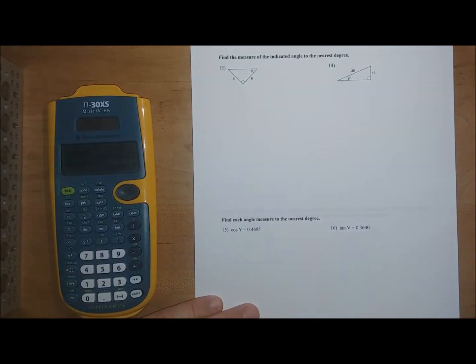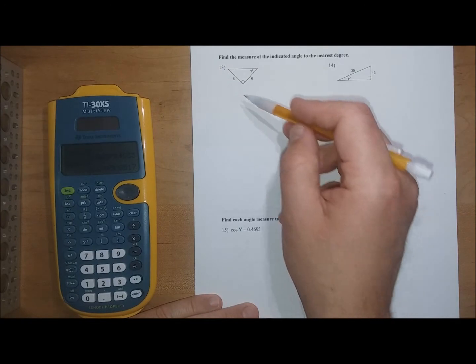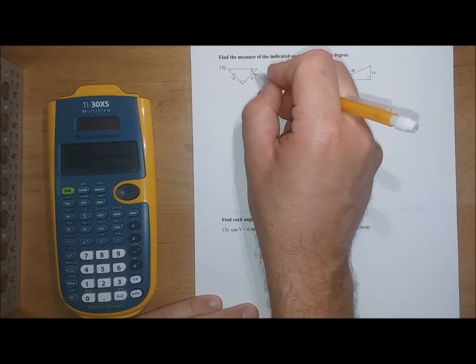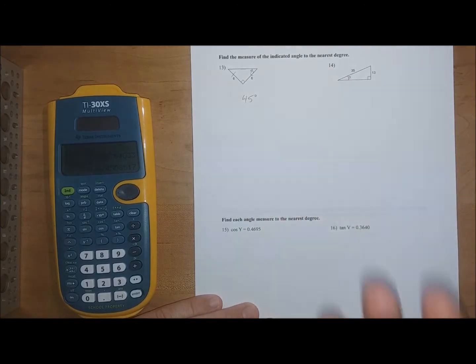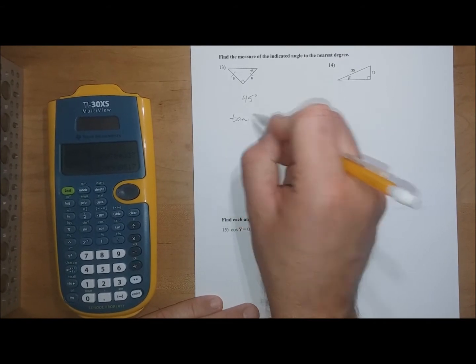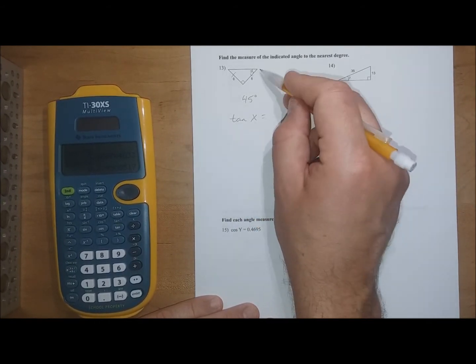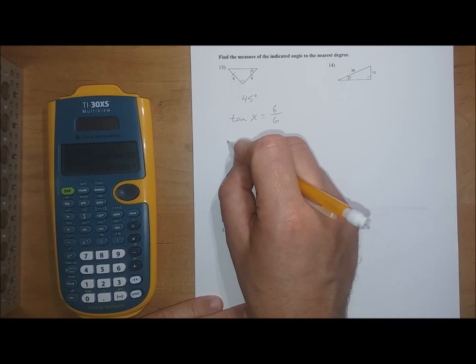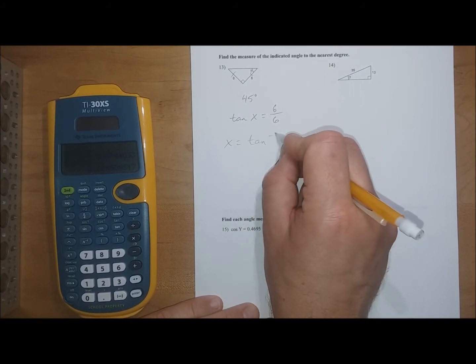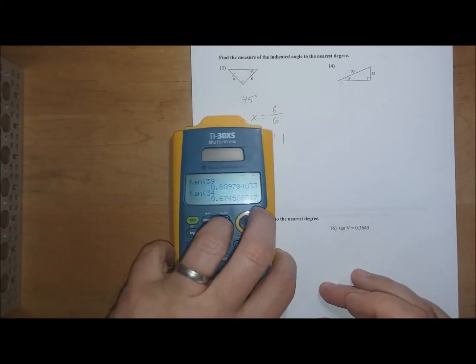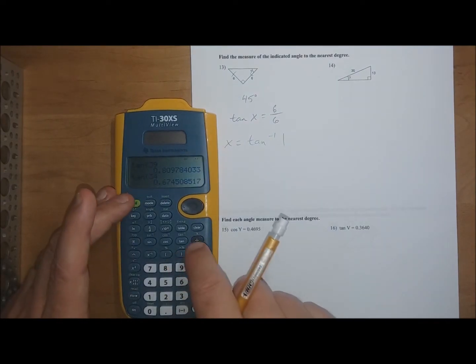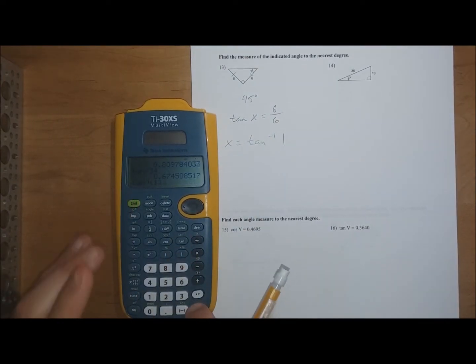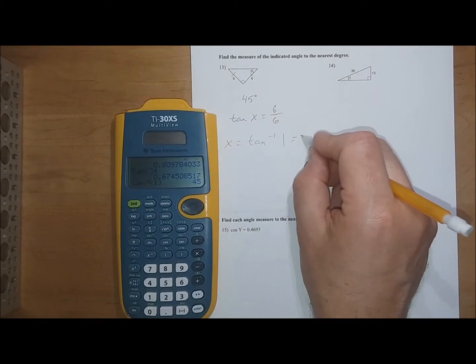Okay, here they want us to find the measure of the indicated angle to the nearest degree. How are we going to do that? Well, you might recognize that this is an isosceles right triangle, and you just say, well, that's 45 degrees, if you recognize your shortcuts. If not, I could say the tangent of this angle x equals opposite over adjacent, 6 over 6, right? And then I can say, well, x is an angle whose tangent is 6 over 6, which is 1. What angle has a tangent of 1? Second function tangent 1, and your calculator will tell you that is a 45-degree angle.